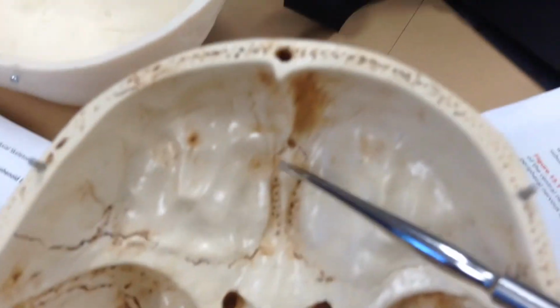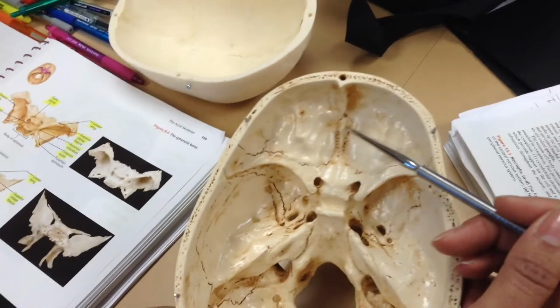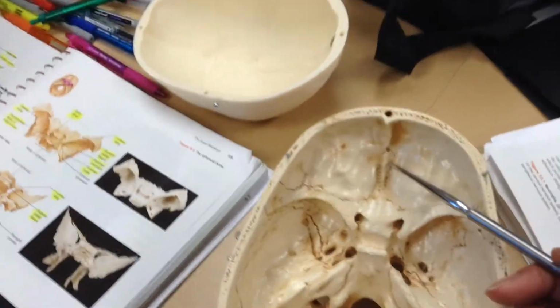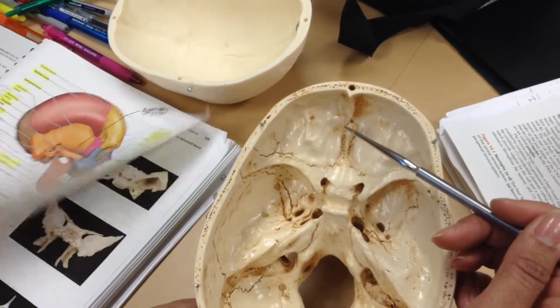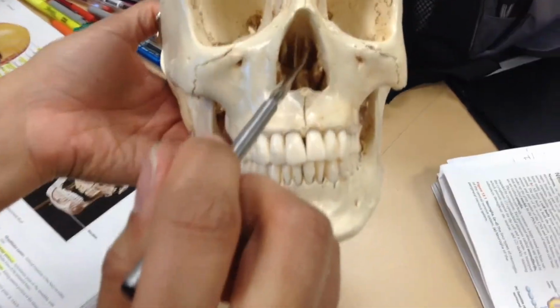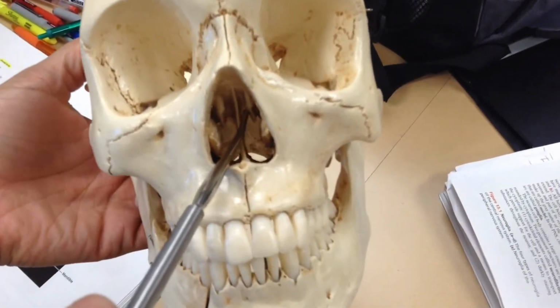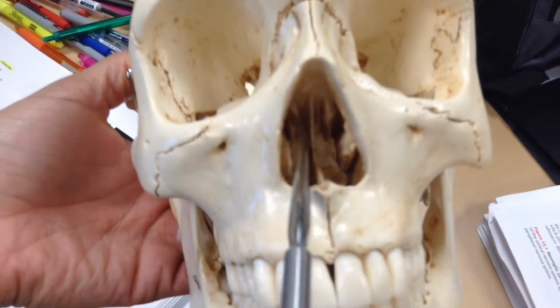Okay. And then the middle nasal concha. It's in the front, so we can flip around to the front. The one on the top, right, and the left too.